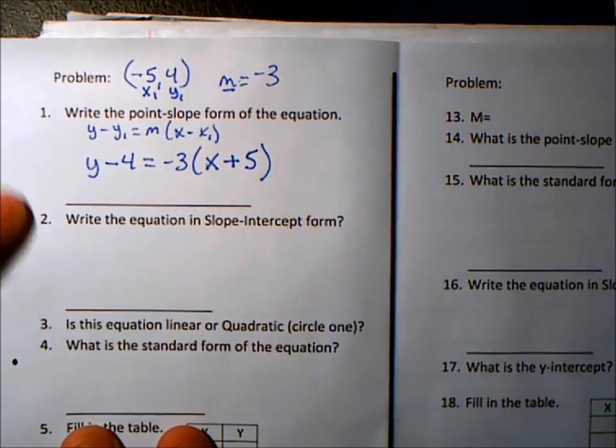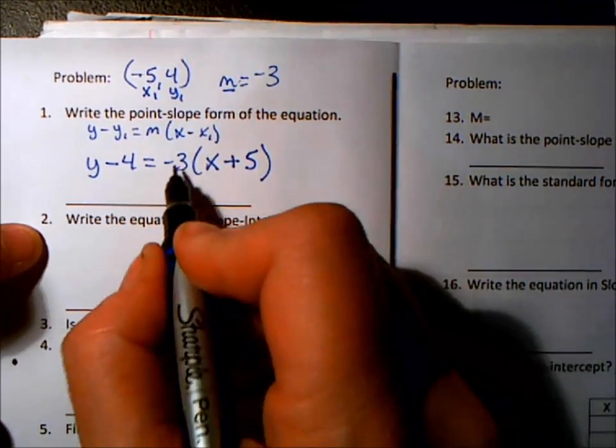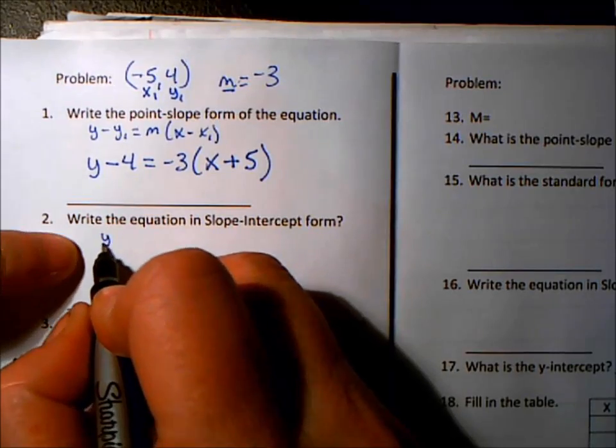That's it. Now they want me to write it in slope intercept form, which means now I need to distribute the 3 in. So I'm going to write it small here.